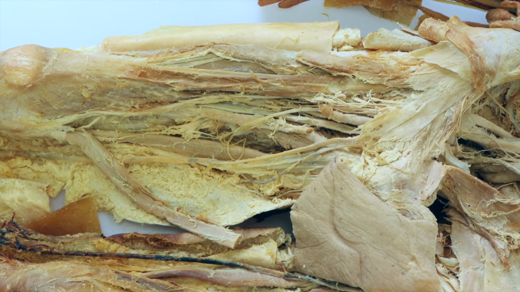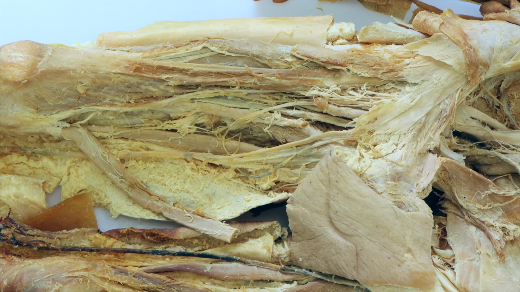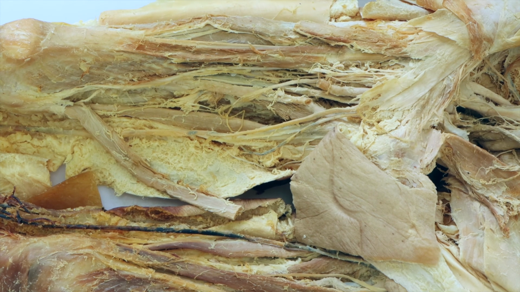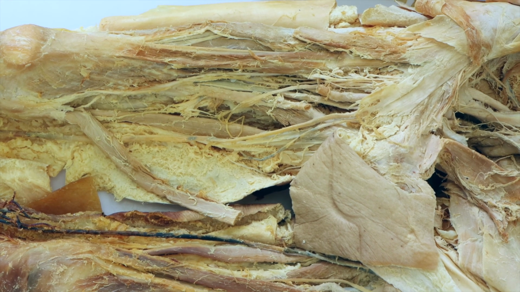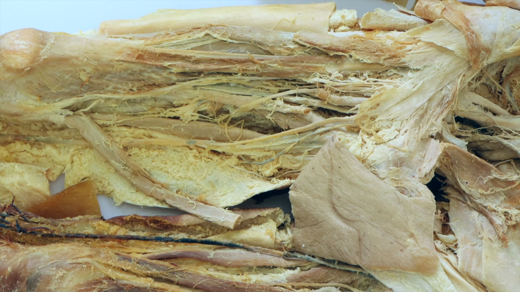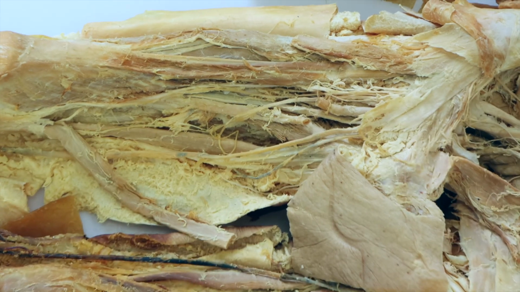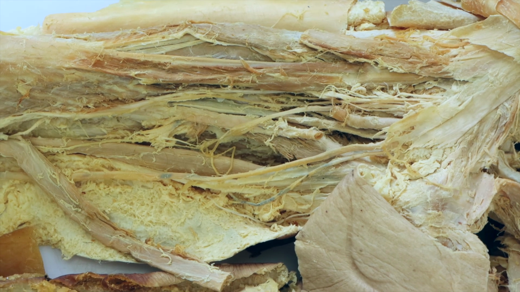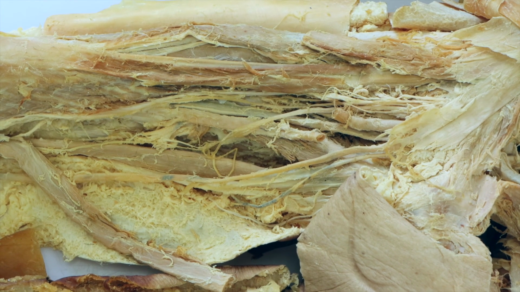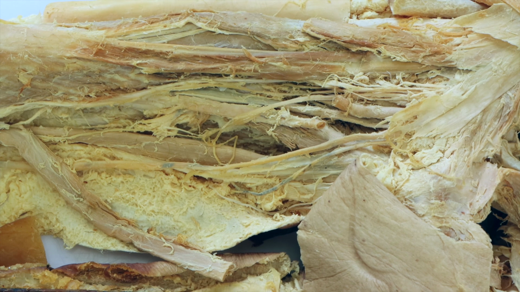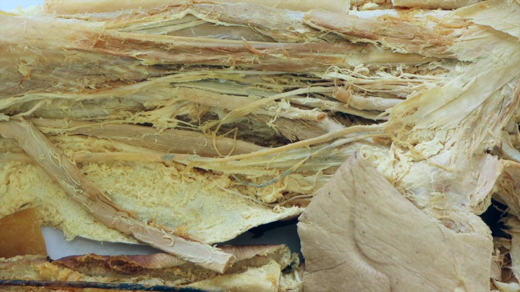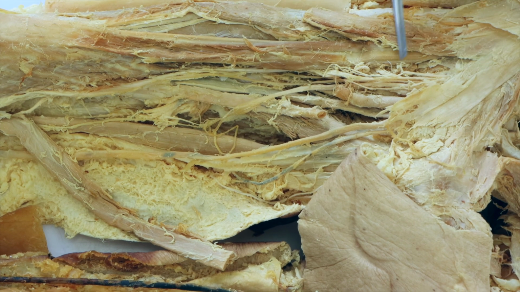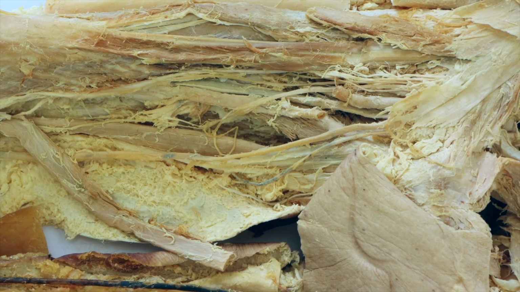Regarding the femoral nerve, it's supplying the muscles of the anterior compartment of the thigh. So I recommend you revise the video of the lower limb about the muscles and their innervation, the flexors of the hip and the extensors of the knee joint, which are important for the motor function of this femoral nerve.